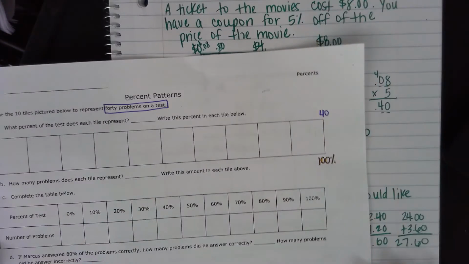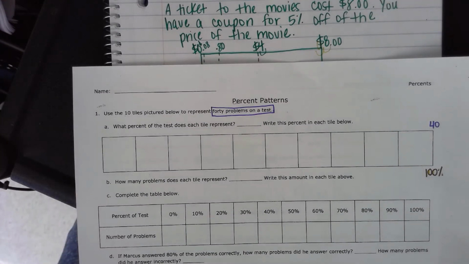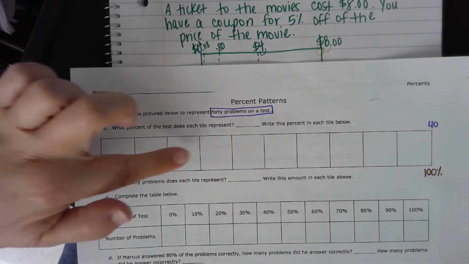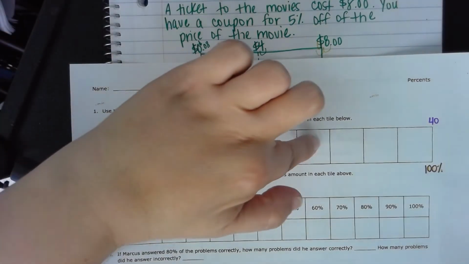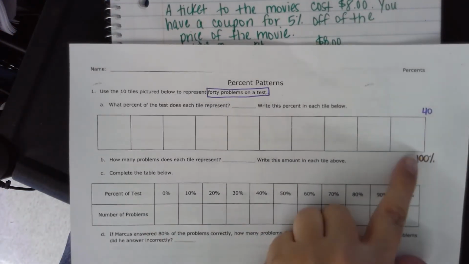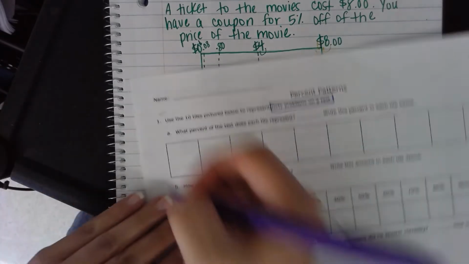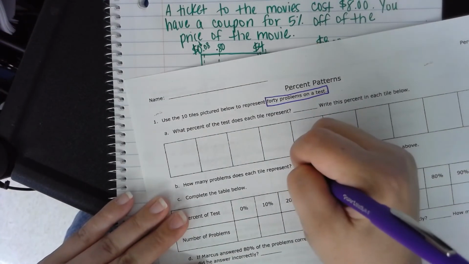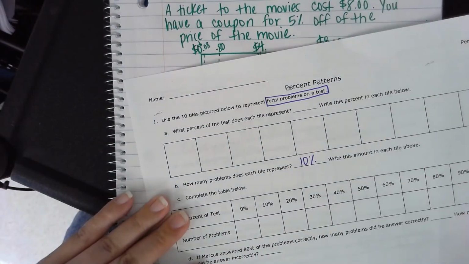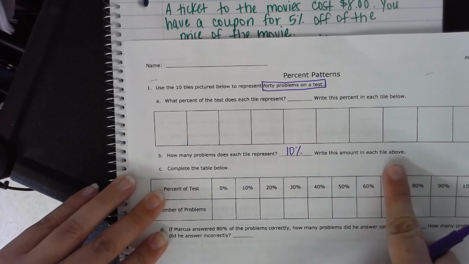So to get a 100 on that test, you would have to get all 40 problems correct. Okay? So what percent does each tile represent? Well, let's figure out how many sets there are. So we have 1, 2, 3, 4, 5, 6, 7, 8, 9, 10. Okay? So we would take 100 and divide it by 10. 100 divided by 10 is 10. So each one of these tiles represents 10%. And then it tells us to write the amount in each tile above.